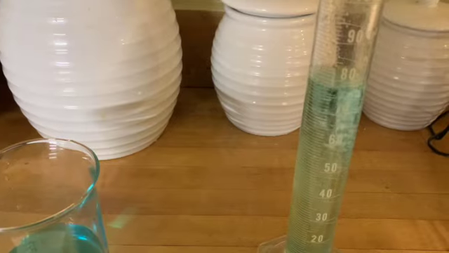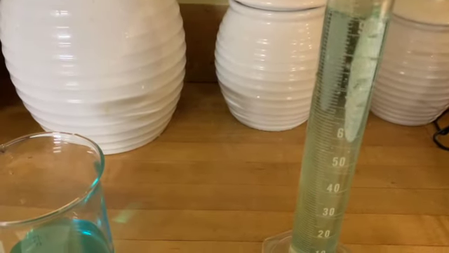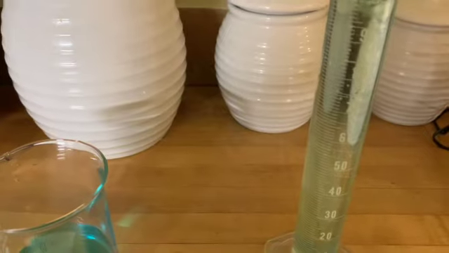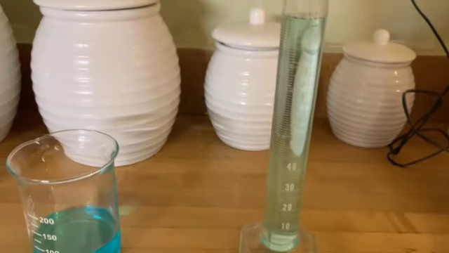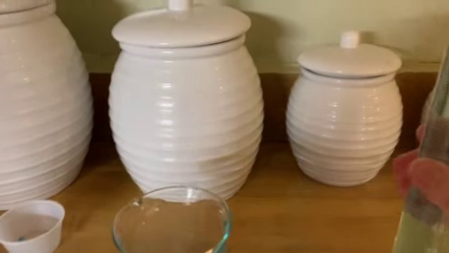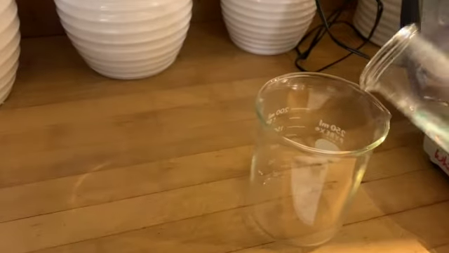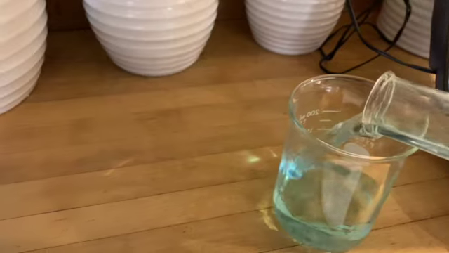Okay, and what's nice about this solution is you can actually see the color dilutes a bit. All right. There I am. I have 100 mils. Okay. And so now I have my new dilute solution.